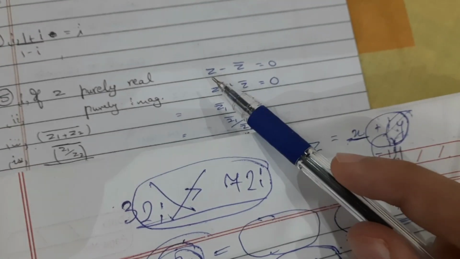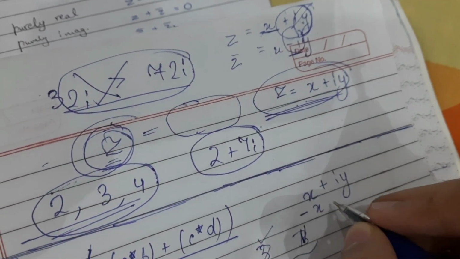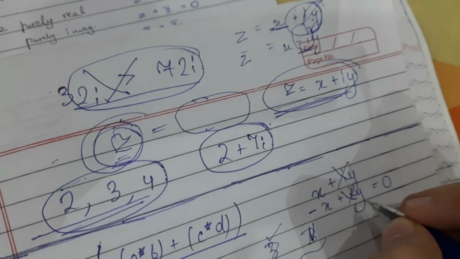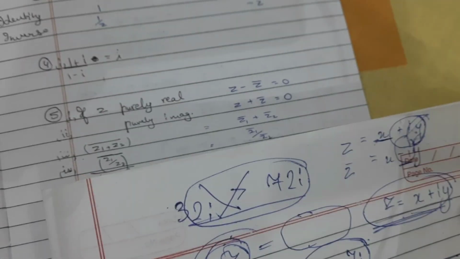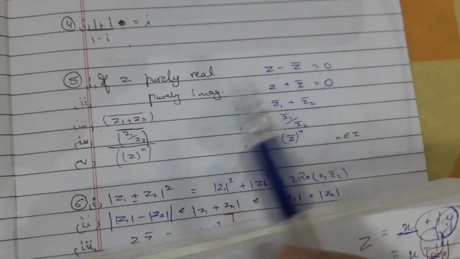So if it is purely real, then there will be no such thing as this, and z minus z bar, that means x plus iota y minus x plus iota y is equals to 0. If this is not present, then it will definitely be equal to 0. That's quite obvious. And if it's purely imaginary, then z plus z bar is equal to 0. These are the things which you need to have on the tips of your fingers.